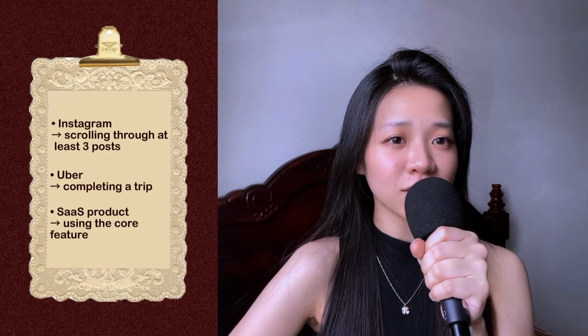A few examples to make this concrete. Instagram: scrolling at least 3 posts, not solely opening the app. The scroll is where value happens. Uber: completing a trip, not simply searching for a ride. The trip is a promise fulfilled. For other products: using the core feature, not solely logging in. Login is a door, the feature is a room.